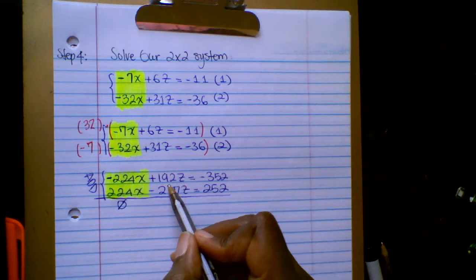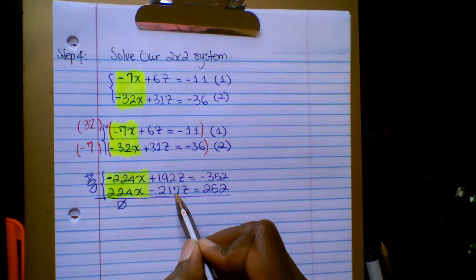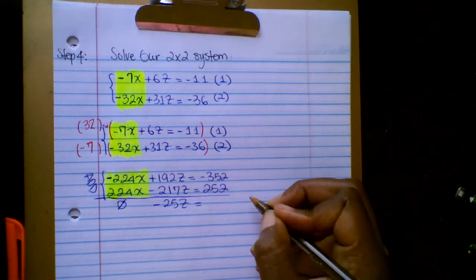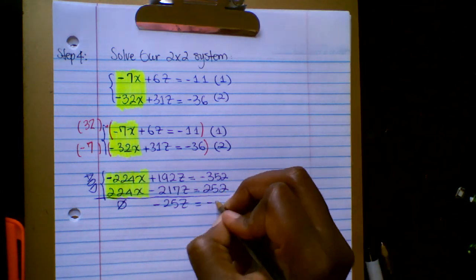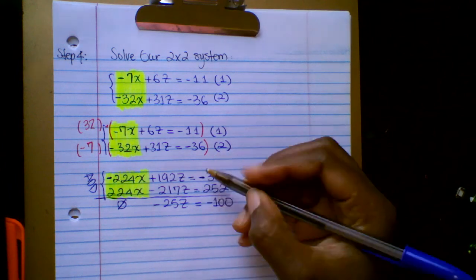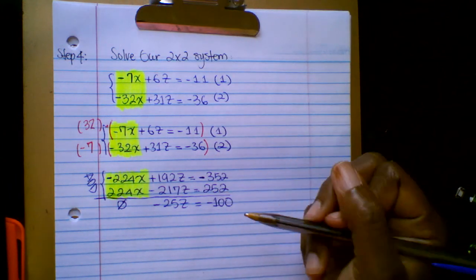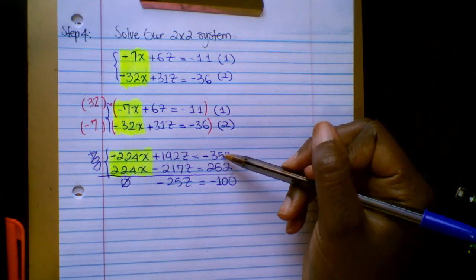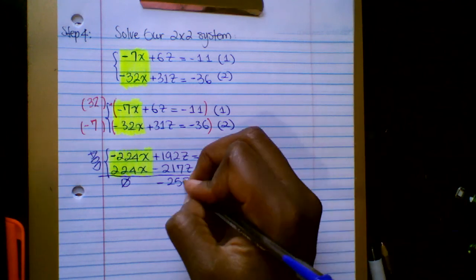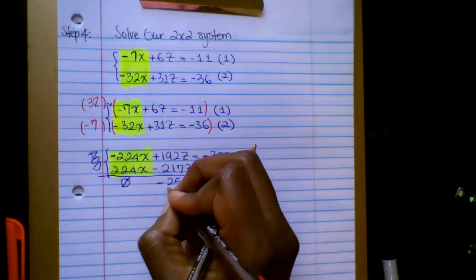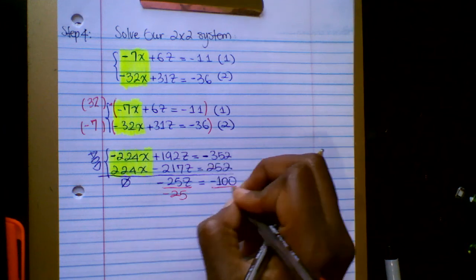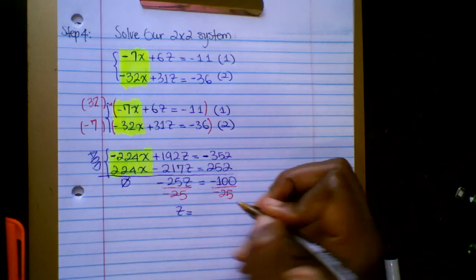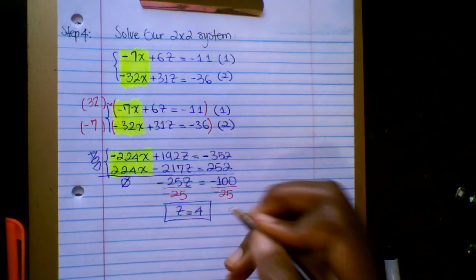192z plus negative 217z adds up to negative 25z, which is equal to negative 100. Again, you're adding numbers with different signs, so we subtract and keep the sign of the bigger number. The bigger number here is 217 and it is negative, so the answer must be negative. And remember, we want to solve for z, so I'm going to divide both sides by negative 25. So now I know that z is equal to positive 4. That's the answer, positive 4.